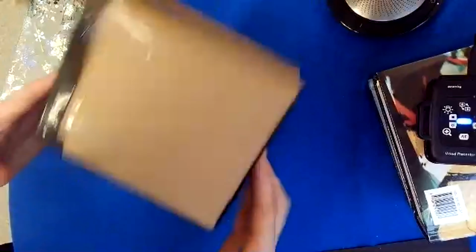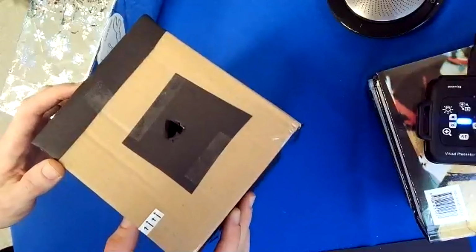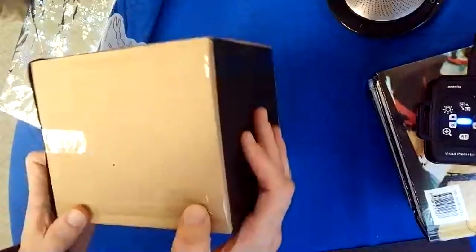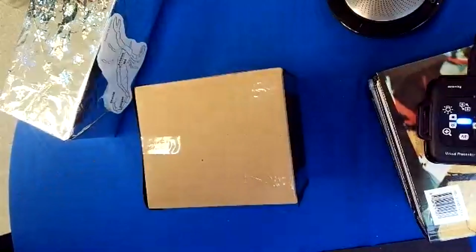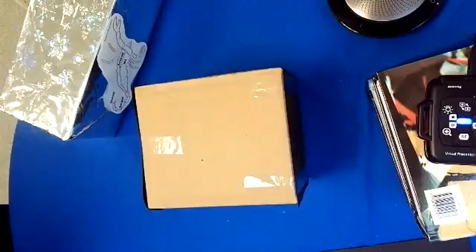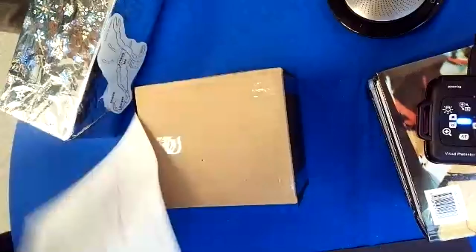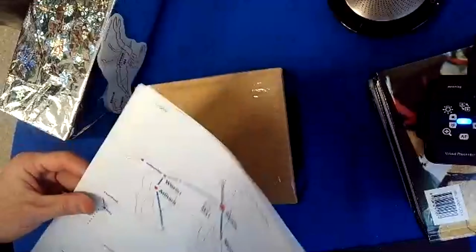I think that'll work. Okay, so again, viewing hole on this side, and then where we're going to punch our holes to make our constellation on this side. So I think I have a sheet with some constellations in there. Thank you. And I printed these out from stardate.org, another good website.